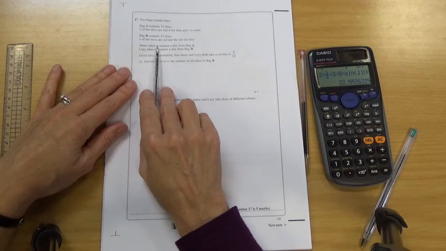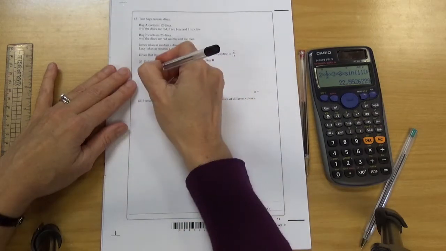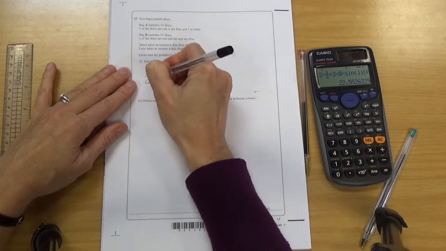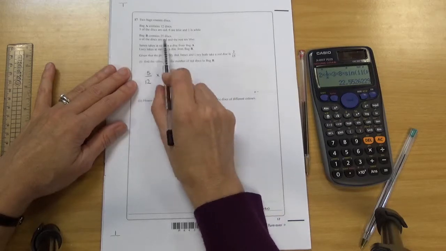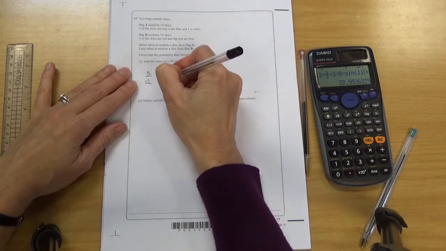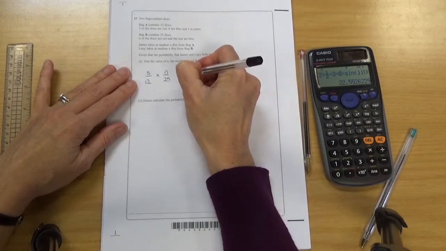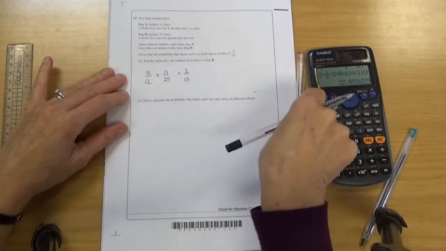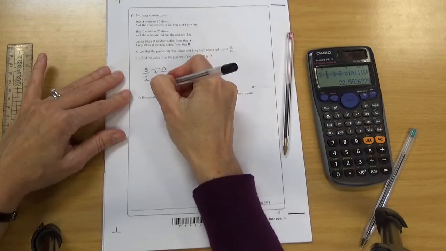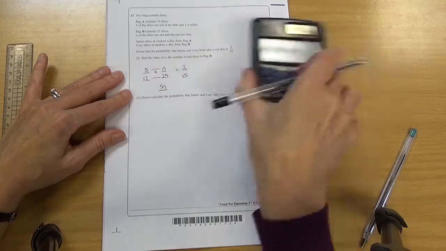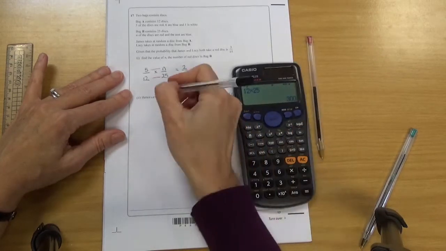So, James taking from bag A to get a red, well that's 5 out of 12. Lucy taking from bag B to get a red is n out of 25. That needs to equal 2 over 15. Let's multiply the fraction, so I get 5n over 300.